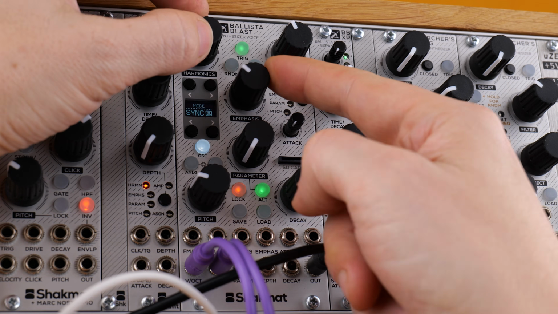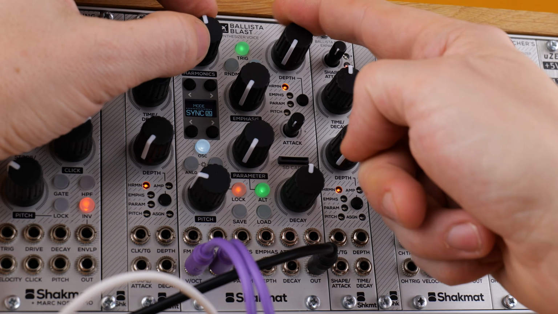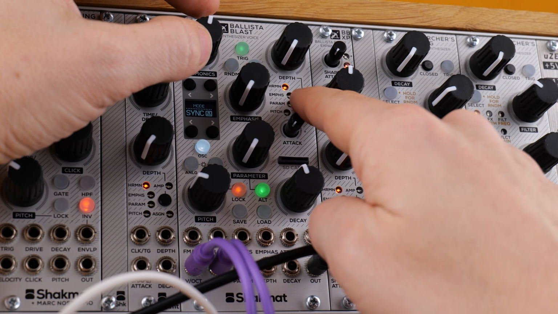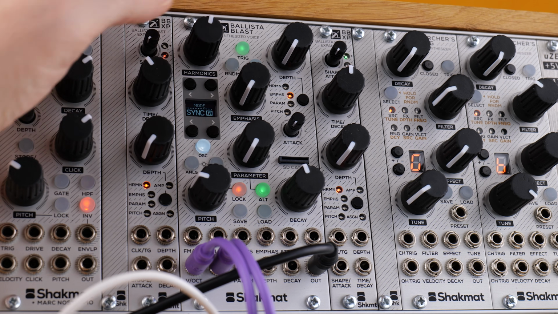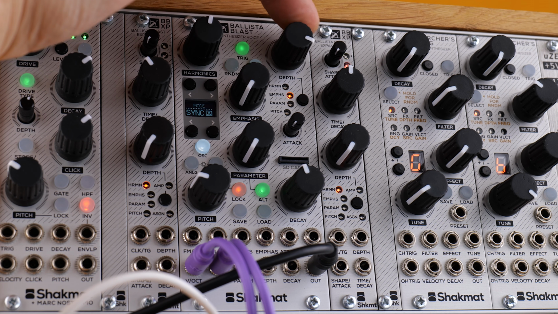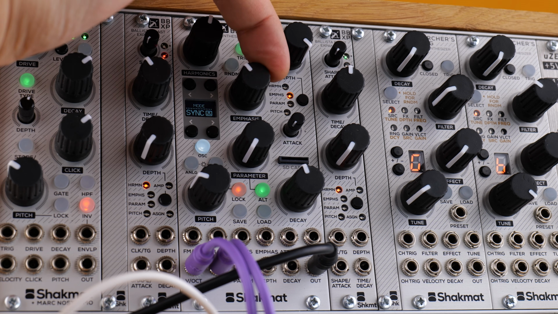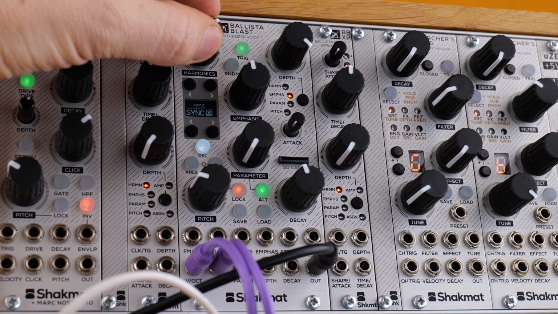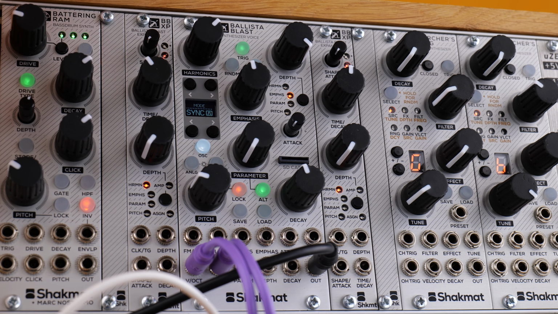Let's set back the envelope depth to harmonics to 0, and let's now assign the envelope to emphasis. Now we have more resonance at the beginning of each note.